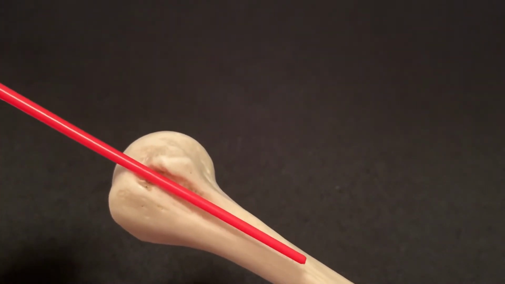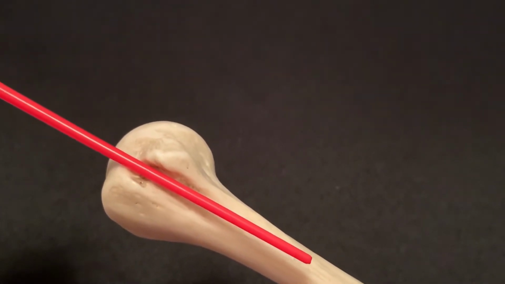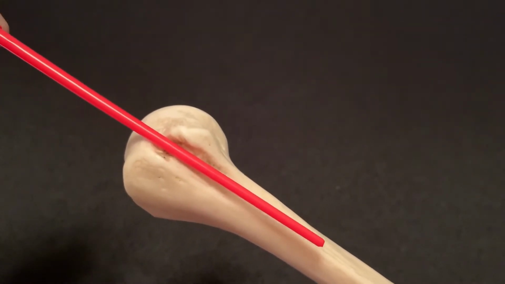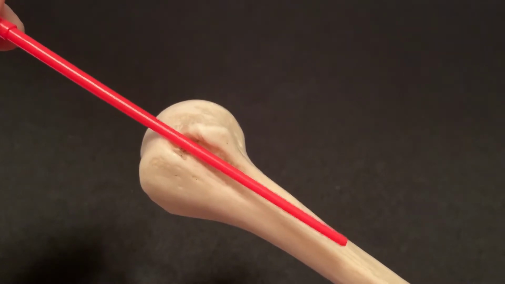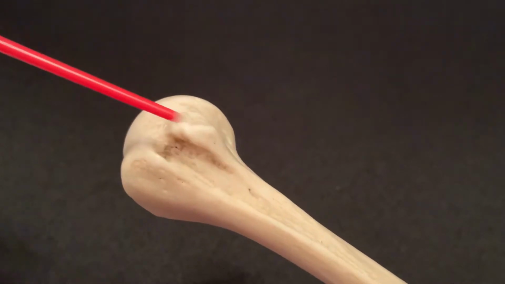This is referred to as either the intertubercular sulcus, intertubercular in between the tubercles, or the bicipital groove. Now the latter name comes from the fact that this groove houses the tendon of the biceps brachii long head as it travels distally from its origin at the supraglenoid tubercle.